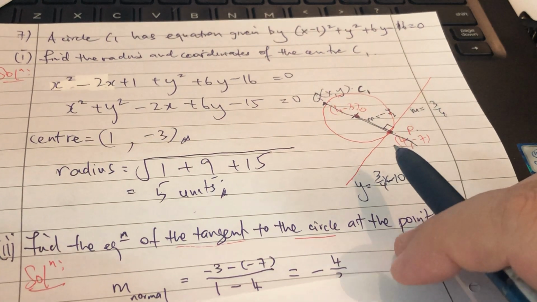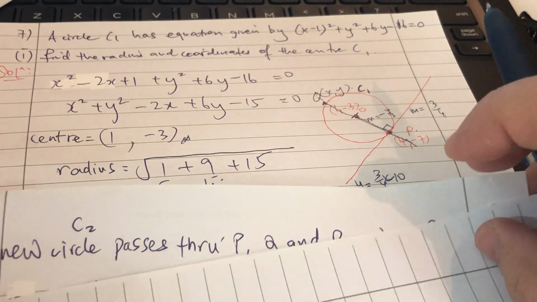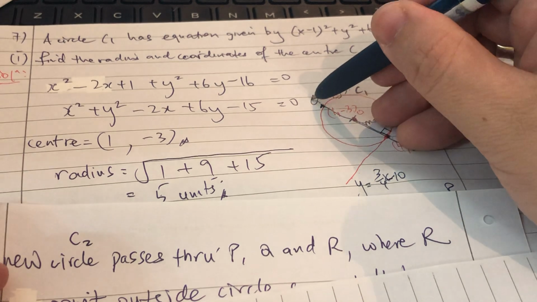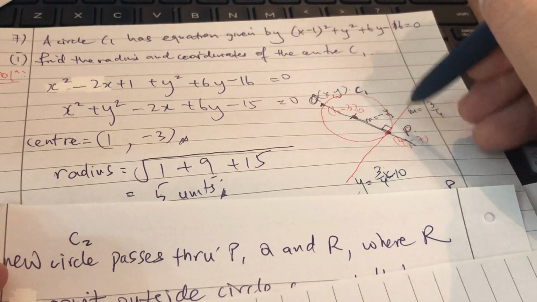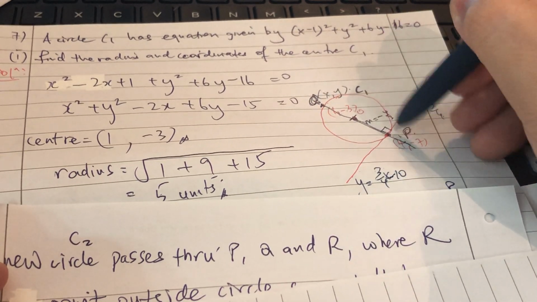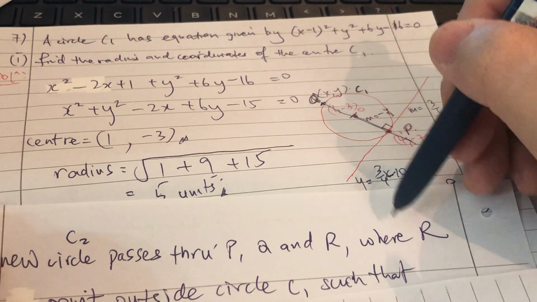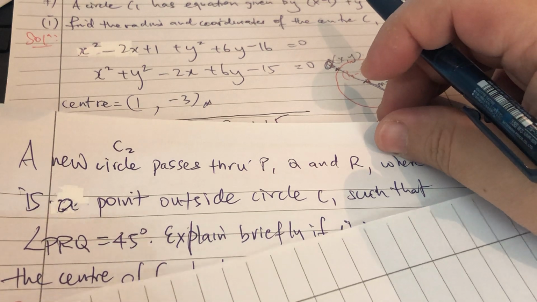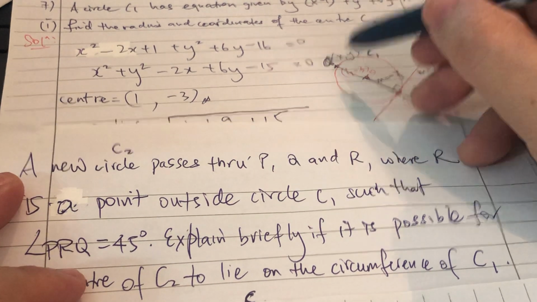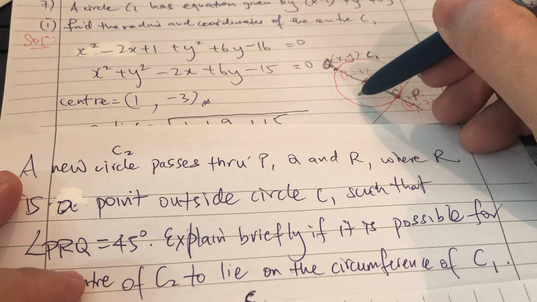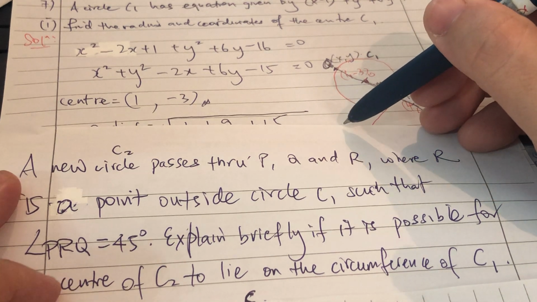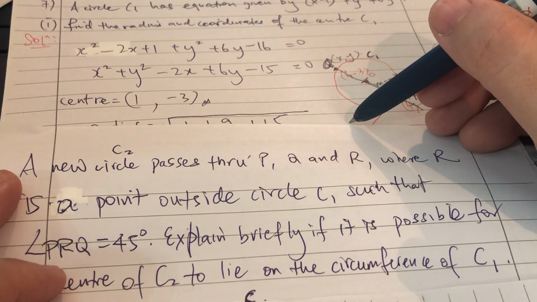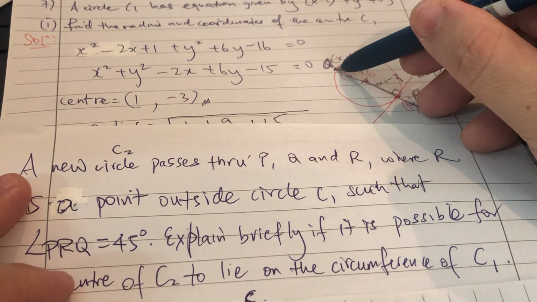So a new circle passes through P, Q, and R. P, just now we said, is here. Q was here on the opposite side. And R? Now, where is R? They tell you R is a point outside C1. That means R is not inside, it is outside C1. And it's such that angle PRQ is 45 degrees.